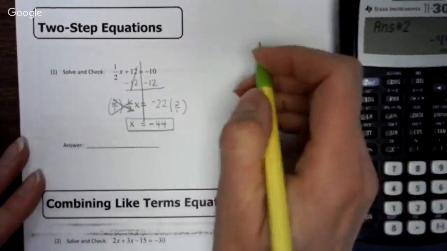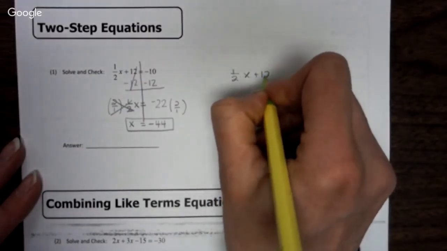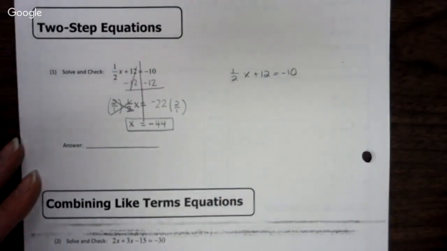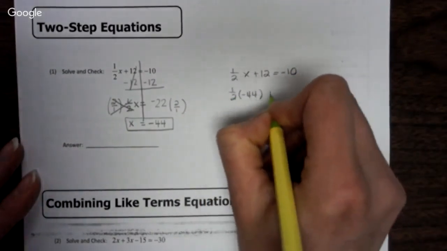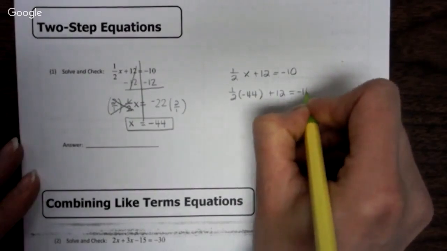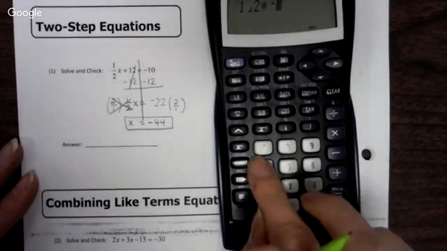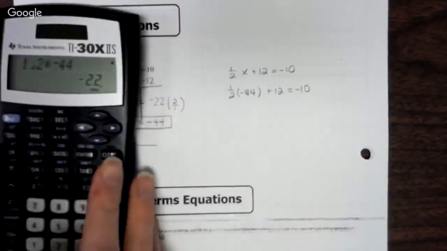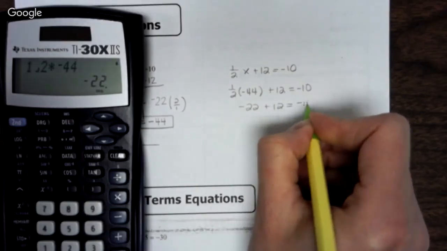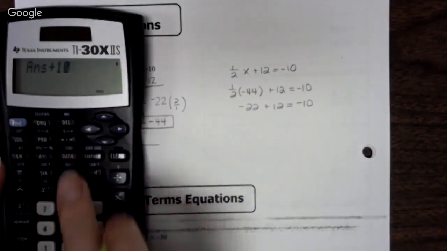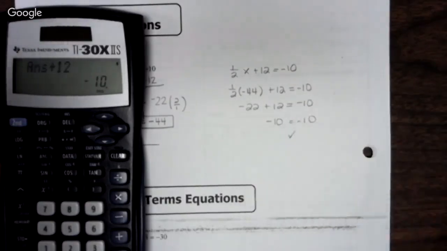Now, to do the check, I'm going to remind you that we are going to rewrite the problem exactly how we start. We're going to replace the x value with negative 44. And then we're going to use PEMDAS to solve. So I'm going to take 1/2 times negative 44. That gives me negative 22. Then we're going to add the 12 to that, which gives me negative 10. So since negative 10 equals negative 10, that works.